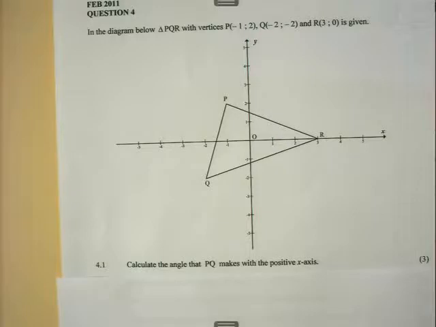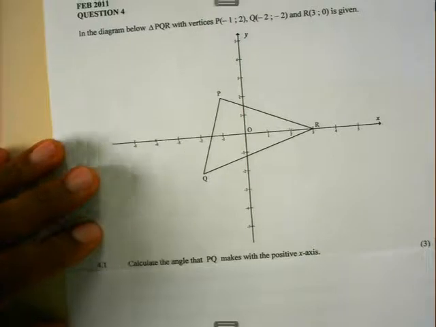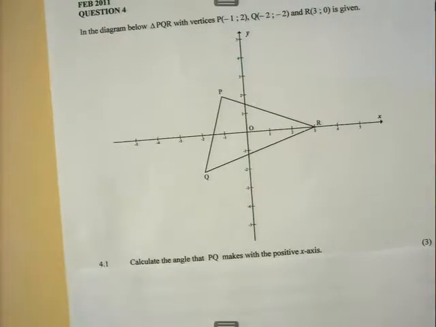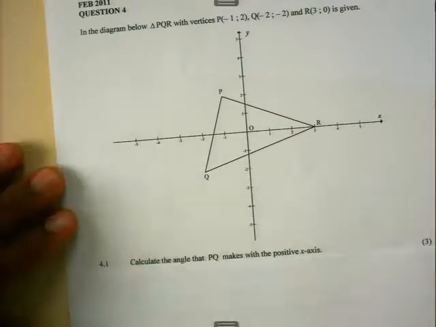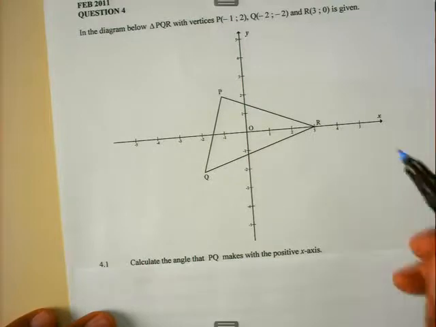Right, now, if they talk of the angle, what comes to your mind? Of course, you will remember that for you to have the angle, you need the gradient. That's what I said earlier on. Remember now, the angle that we are referring to here must be with the positive x-axis.